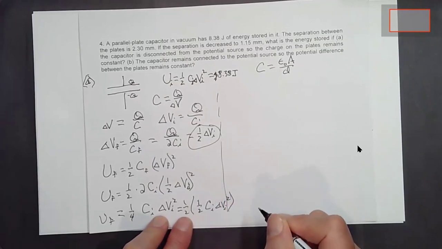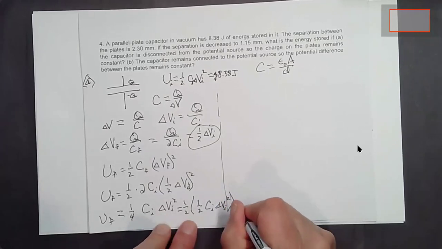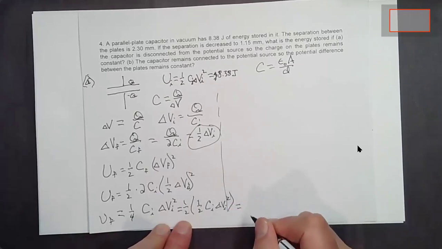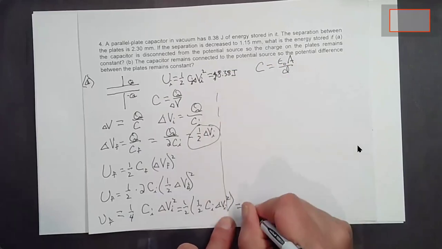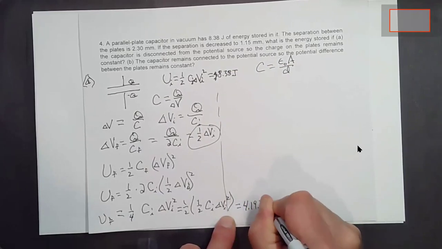This is a complicated problem, and this is just part A. Anyway, I'd have half the energy I started with, which looks like 4.19 joules.